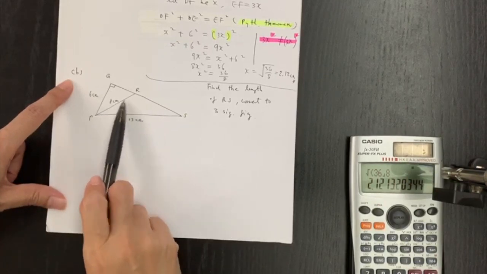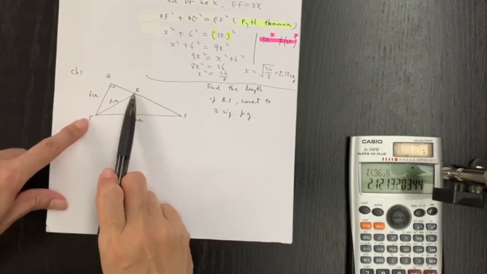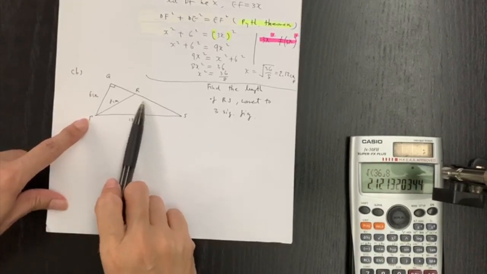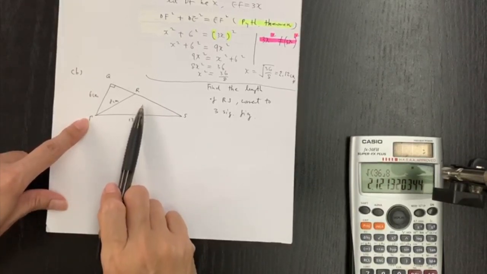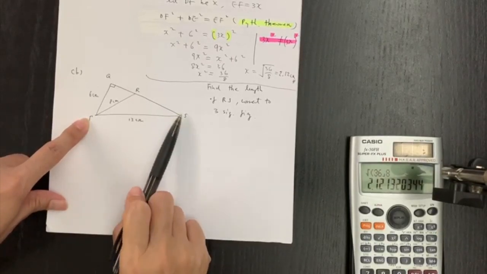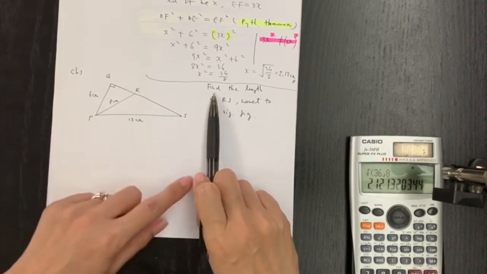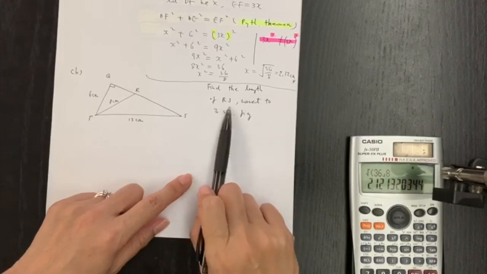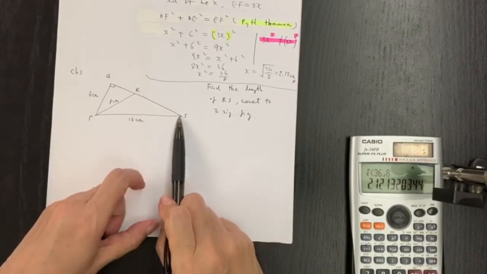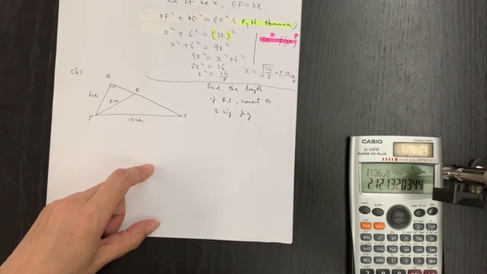However, there are two triangles. So this is a right angle triangle, but this PRS is not a right angle triangle. All right, so we cannot use Pythagoras theorem in this triangle PRS, because we can only use Pythagoras theorem for a right angled triangle. All right, so here is the question. Find the length of RS. So this is RS that we don't know, and correct to 3 significant figures.